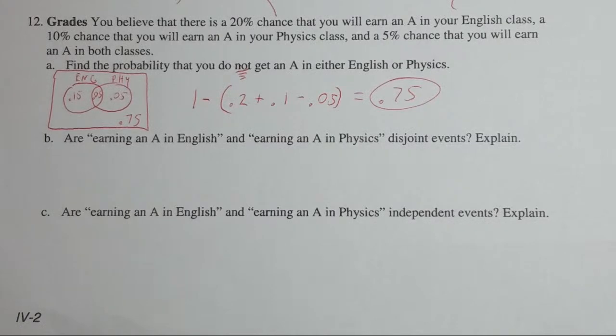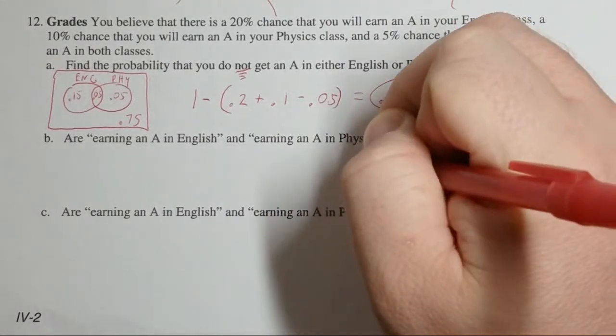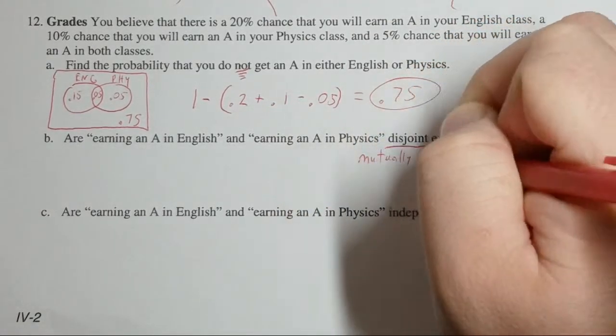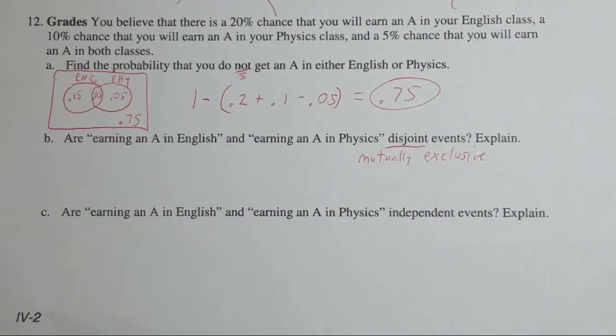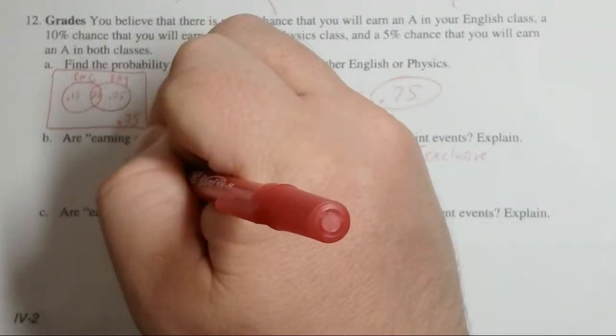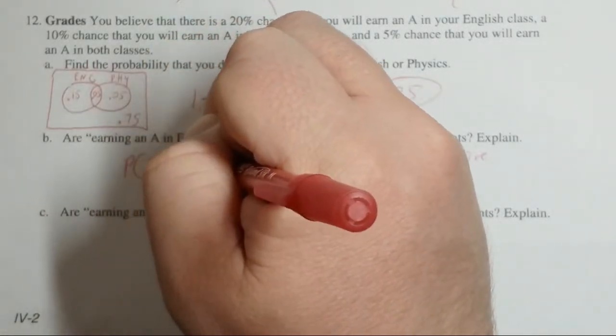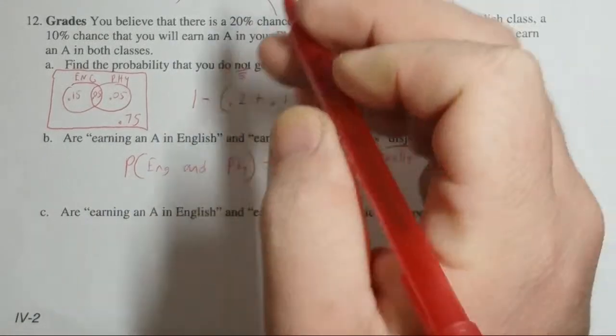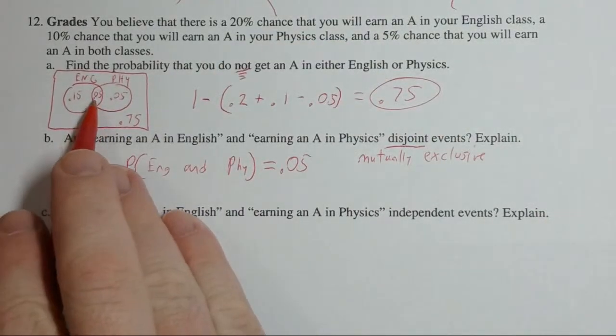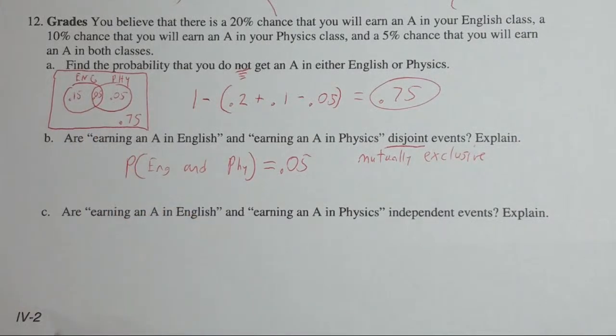Part B. Are earning an A in English and earning an A in physics disjoint events? Disjoint is also known as being mutually exclusive, meaning they share nothing in common. There's no overlap between the two events. But clearly there is overlap between the two events. The way that I know that is because I looked at the Venn diagram. Clearly there's overlap between the two events. So are they disjoint events?